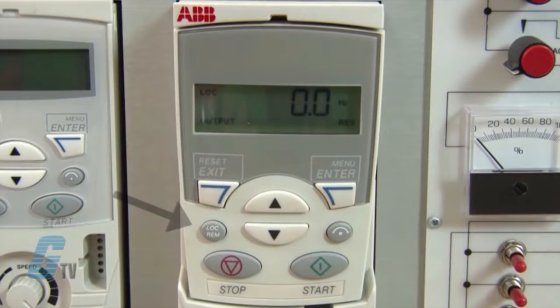The soft keys below help navigate through the control panel and will be used throughout this setup guide. There is also a local remote key to allow an easy change to the control location and a direction key to change direction of the motor.